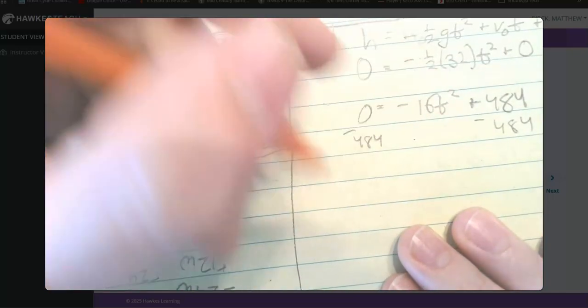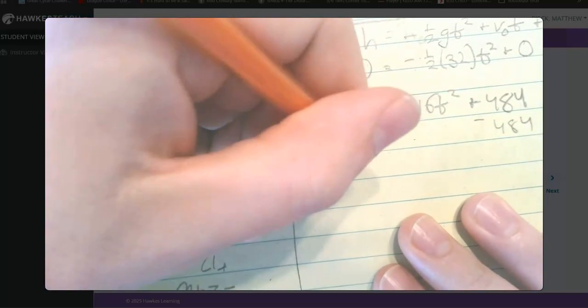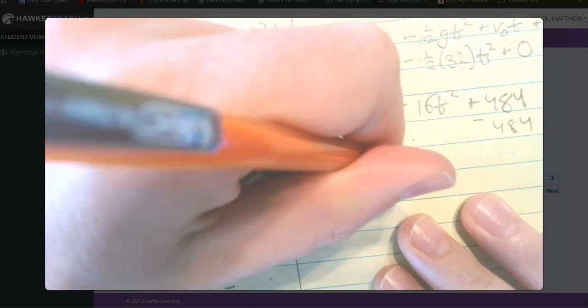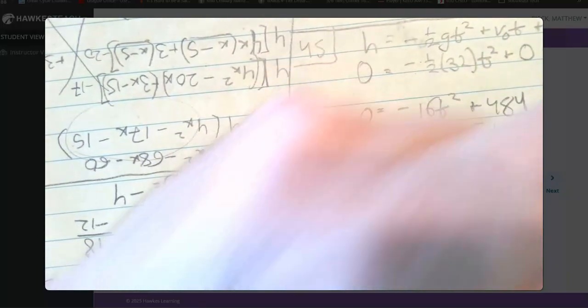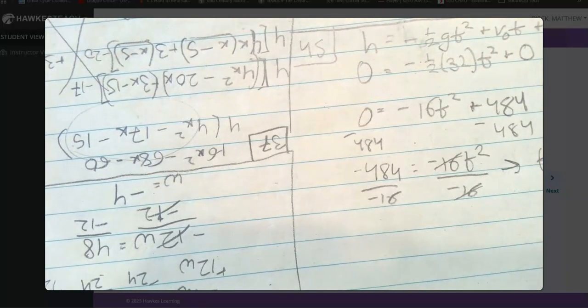So I'm going to start off, I'm going to subtract the 484 from each side. Looking at it, probably should have added the 16t squared, but oh well. All right, so you have -484 equals -16t squared. Divide both sides by -16 to get just the squared part all by itself. So when I take 484 divided by 16, we end up with 30.25.